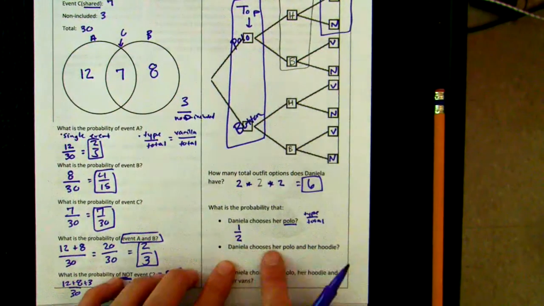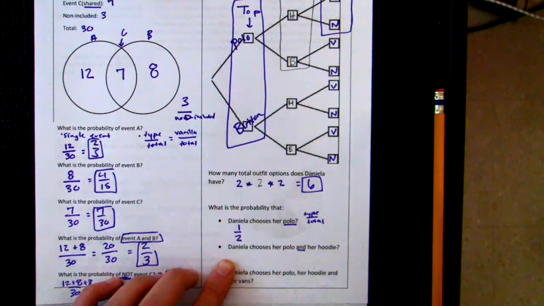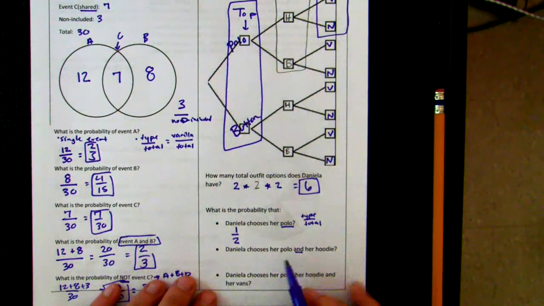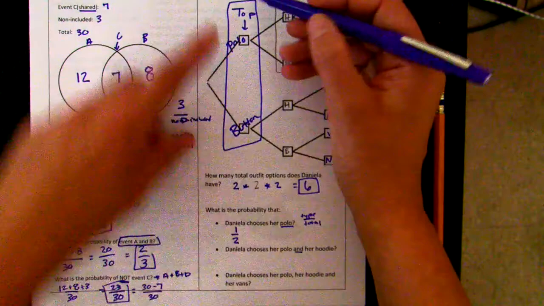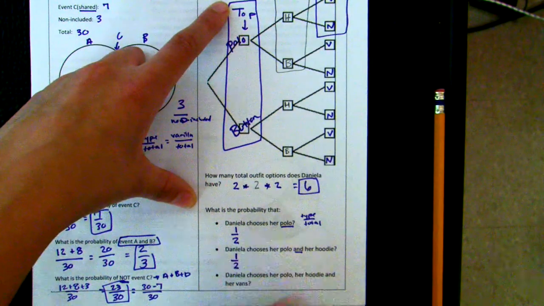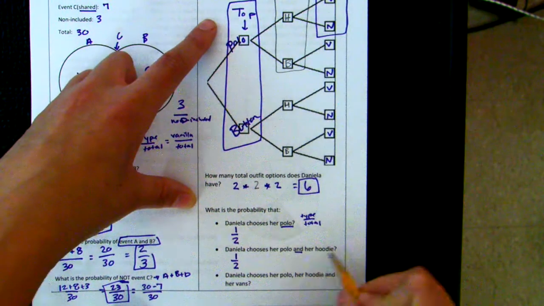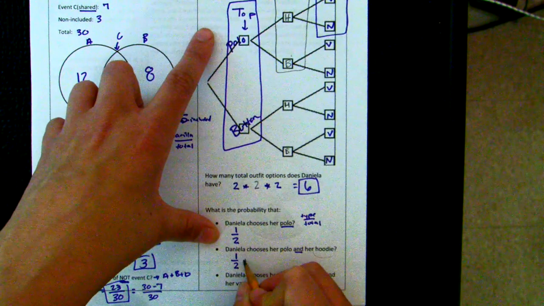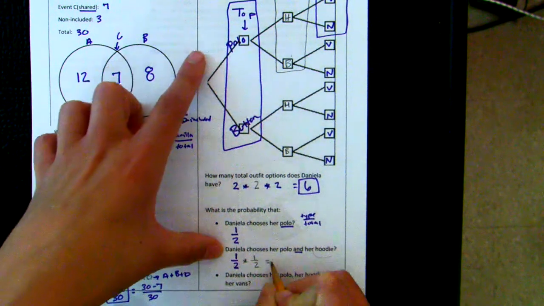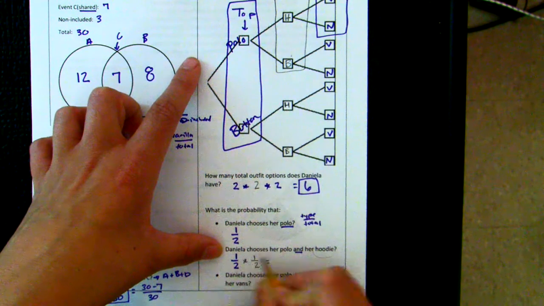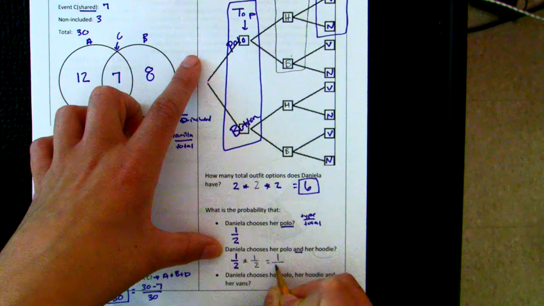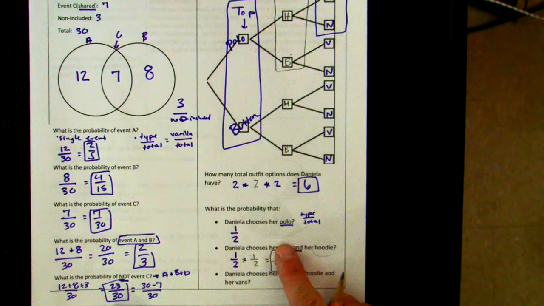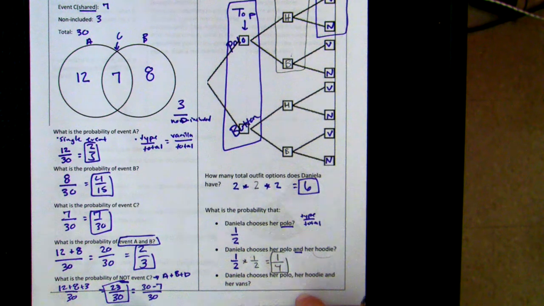Okay, next one says Daniela chooses her polo and her hoodie. So we're now making 2 choices here on 2 separate events. Her odds of choosing her polo are 1 out of 2. We already determined that. Her odds of choosing a hoodie is 1 out of 2 possible jackets. 2 related events, we're going to multiply those together. 1 times 1 is 1. 2 times 2 is 4. So her probability of choosing a polo and then her hoodie is 1 out of 4.